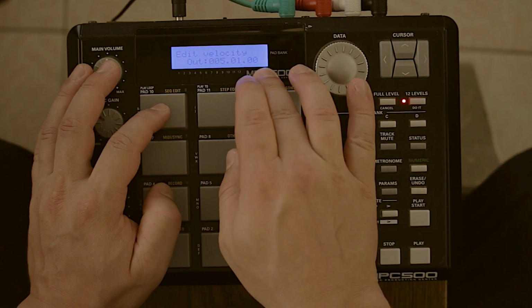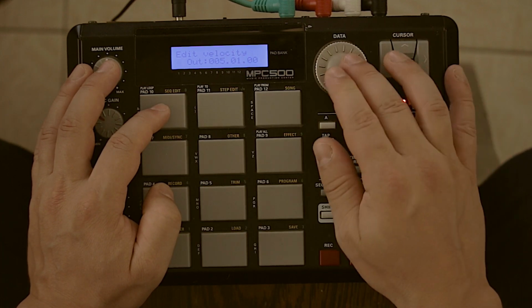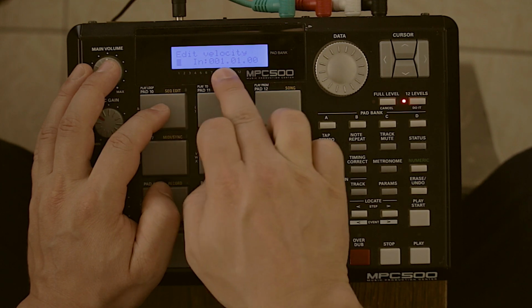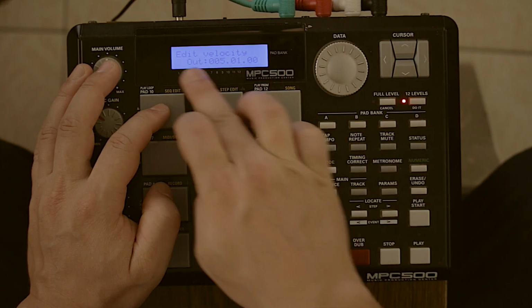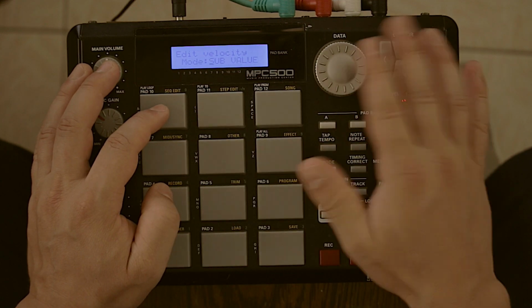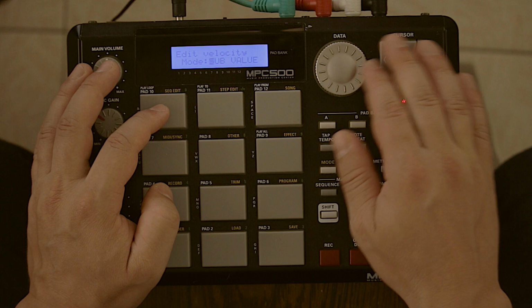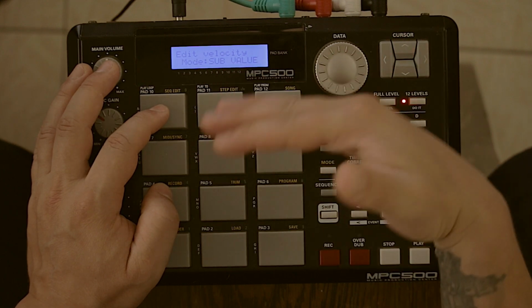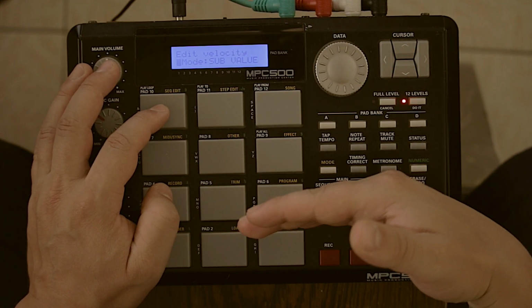So I'm going to edit the entire sequence. So that's the start, in, and out. That's the end. That's bar number 5. I want to subtract value. So it's going to subtract value to all of the MIDI information.